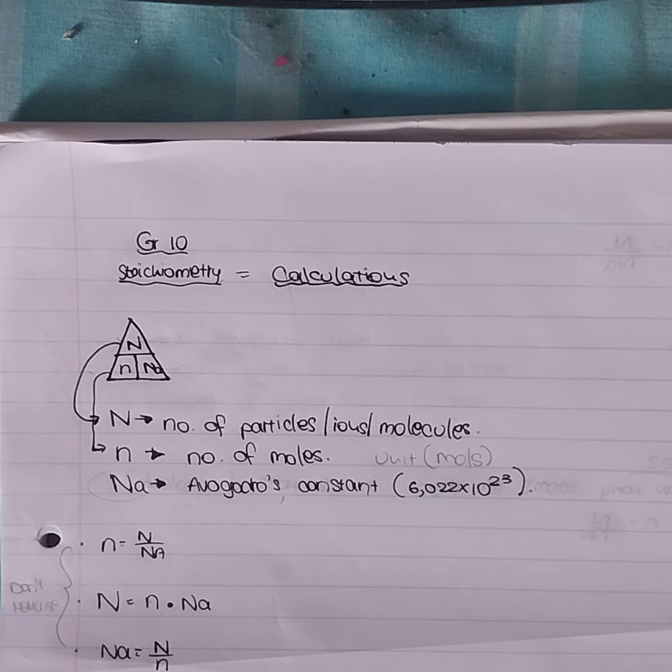Stoichiometry is part of chemistry that looks at the relative quantities of reactants and products in chemical reactions. I'll repeat myself again. What is stoichiometry? Stoichiometry is part of chemistry, okay? It looks at the relative quantities of reactants and products in chemical reactions.